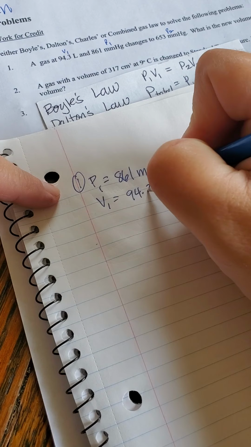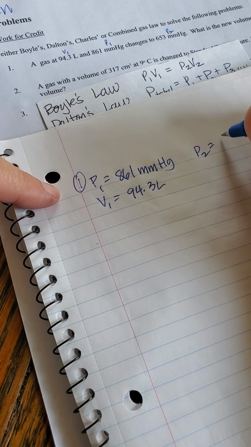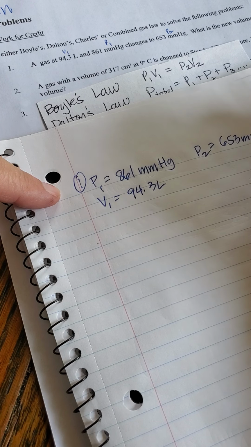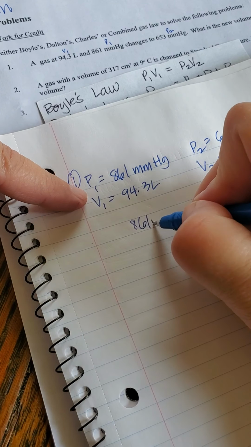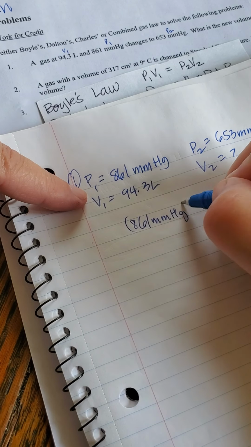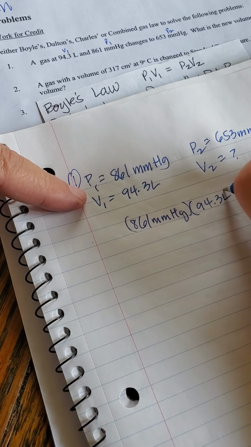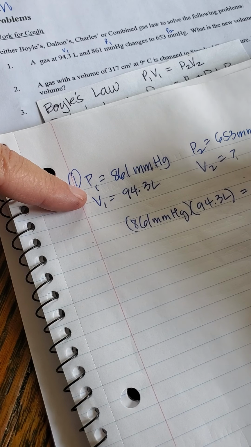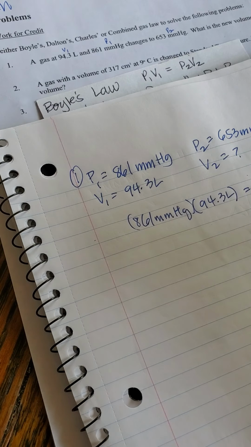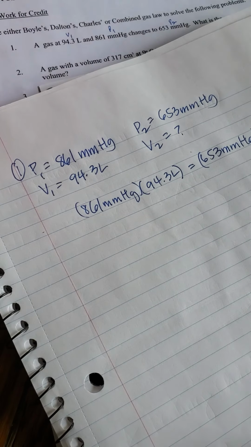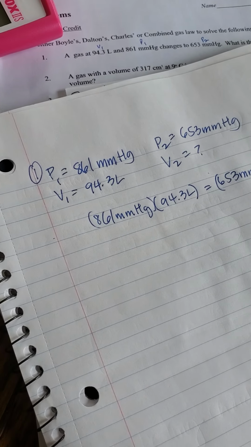If I was doing this, I would have pressure 1, V1, pressure 2, and V2 is what I don't have. So P1 times V1 equals P2 times V2. Solve for V2. What I'm going to end up doing is multiplying P1 times V1 and then dividing by the 653, the P2.